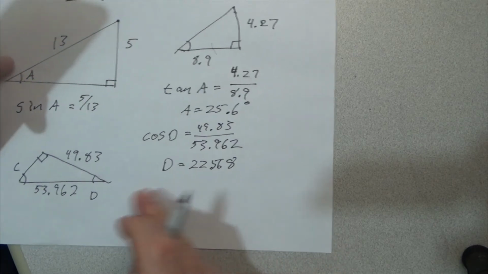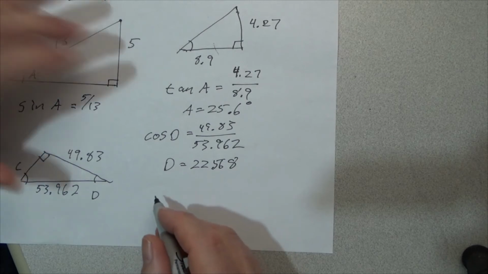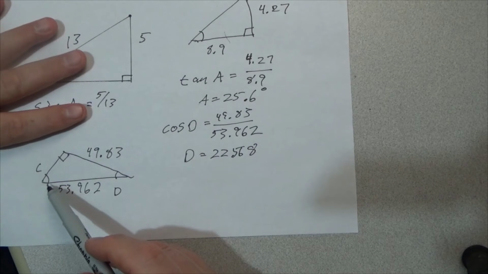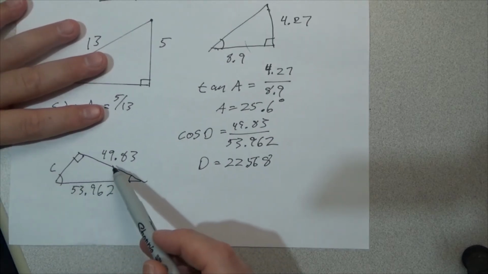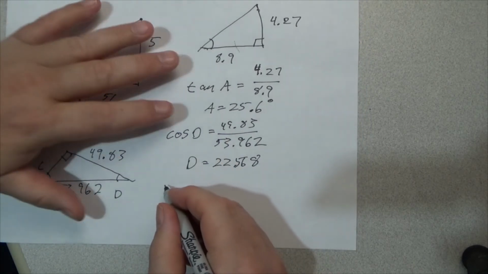Okay, I can find the other one now just by subtracting, but let's do it the other way. So let's say now I'm looking at angle C right here. So that means that this is now my opposite side and this is the hypotenuse. So that would be a sine function.